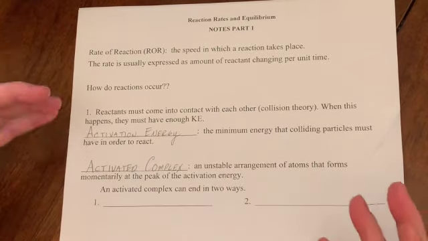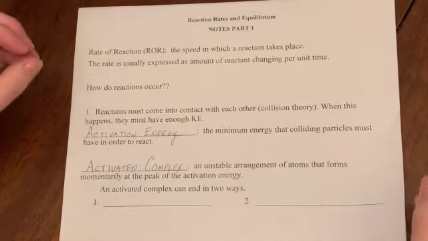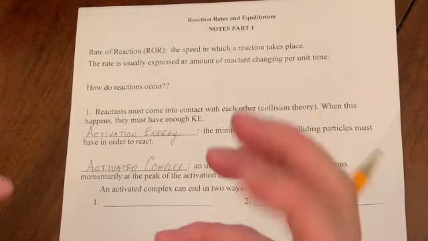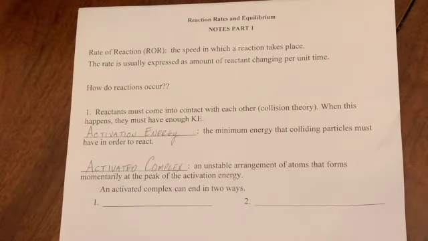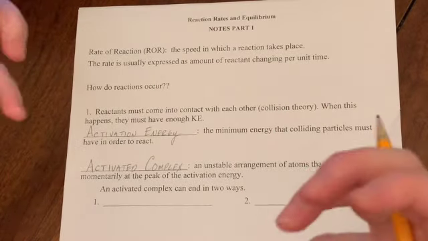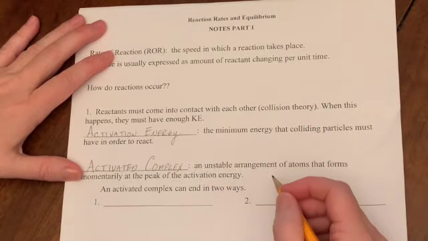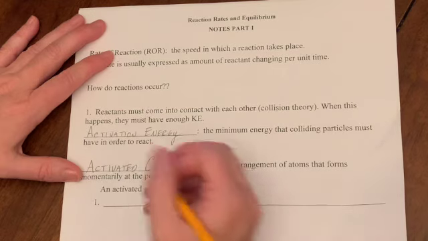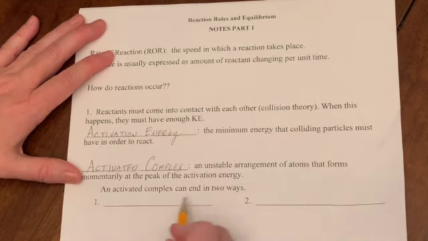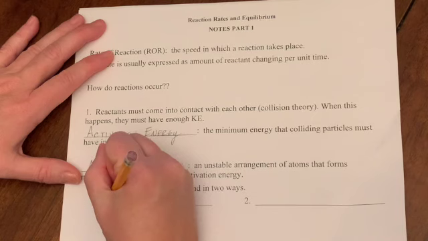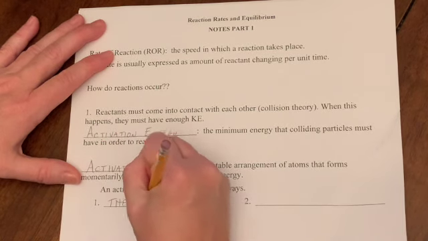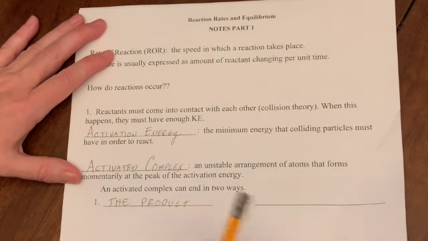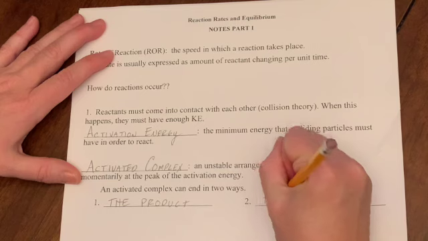And the activated complex is an unstable arrangement of atoms that actually are ready to form and reform bonds, okay? It's at the peak of that activation energy, and two things can happen once you have that activated complex. The activated complex can actually become your product. So it can end in two ways. It can become the product, which is typically what we want it to do, but it also has the ability to go back and become the original reactants.